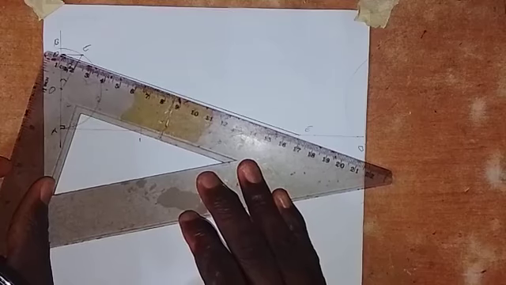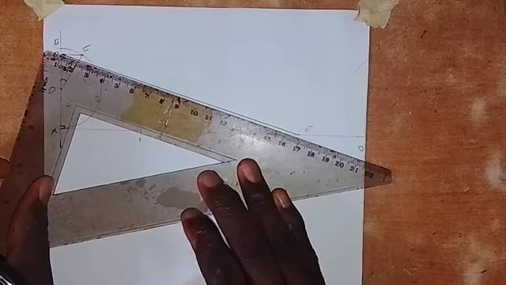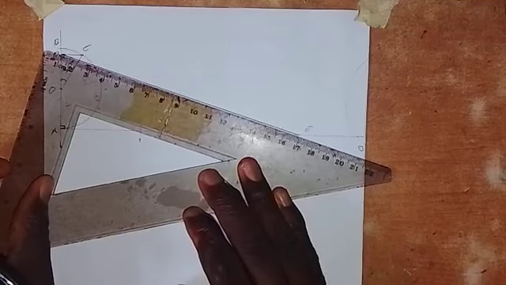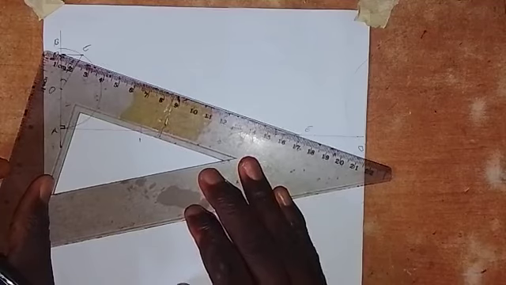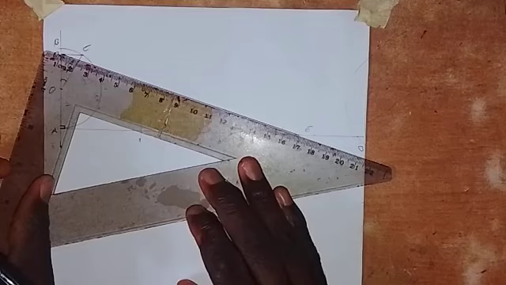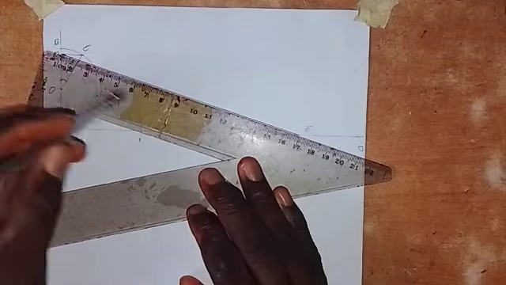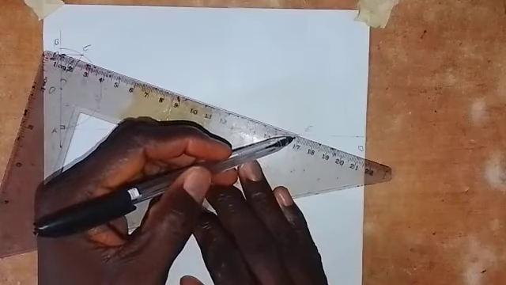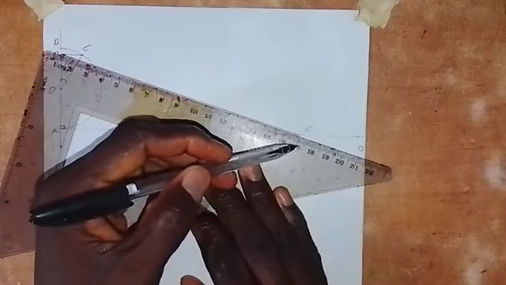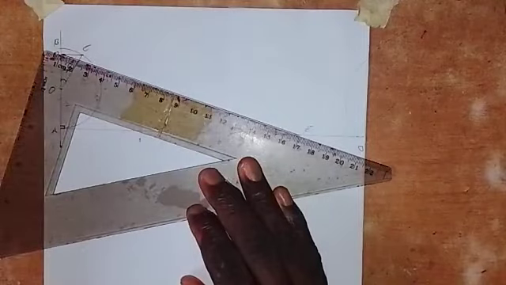I'm taking the measurement from 1 on the ruler. So I'm having this to be 150. I'm not starting from 0, I'm starting from 1. So this is 150, 150 to 160. That is what I have here.